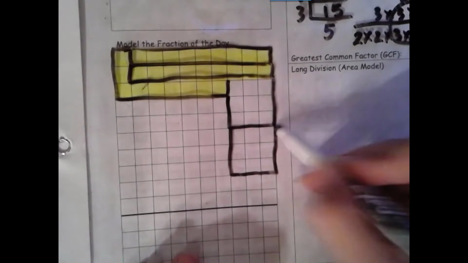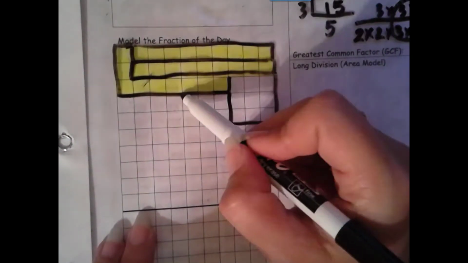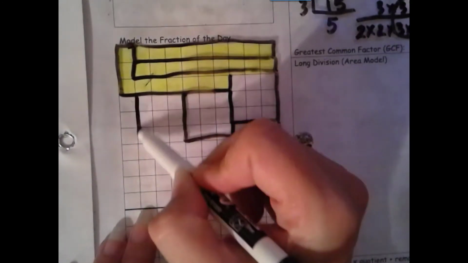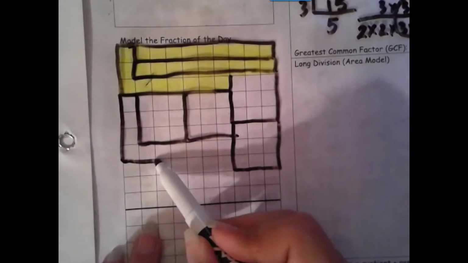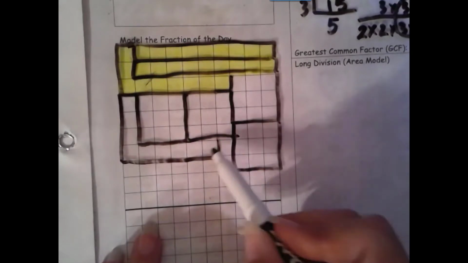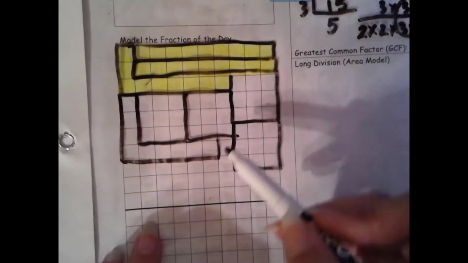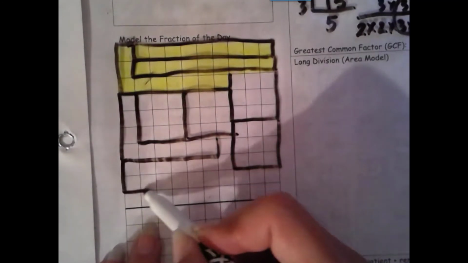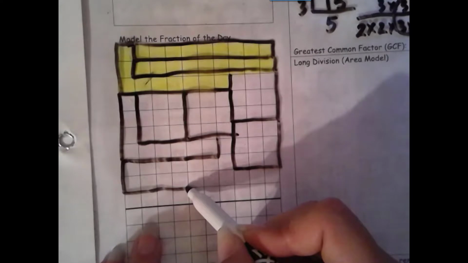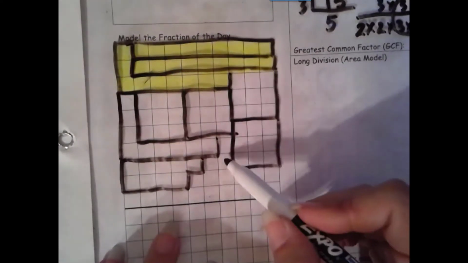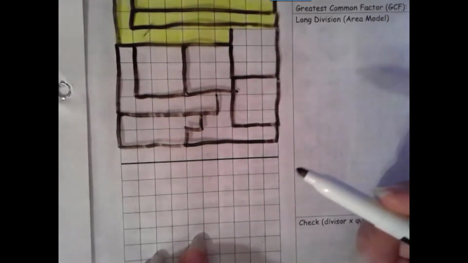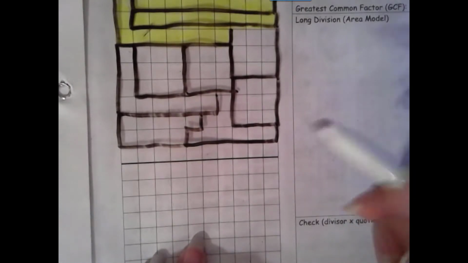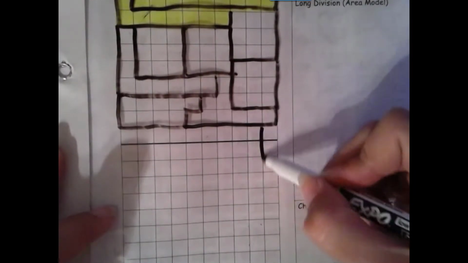Nine is a perfect square, so you can use your perfect squares if you want to. Okay, as long as you have 9 squares in each group, it does not matter what it looks like. If you need to just use counting, you can.